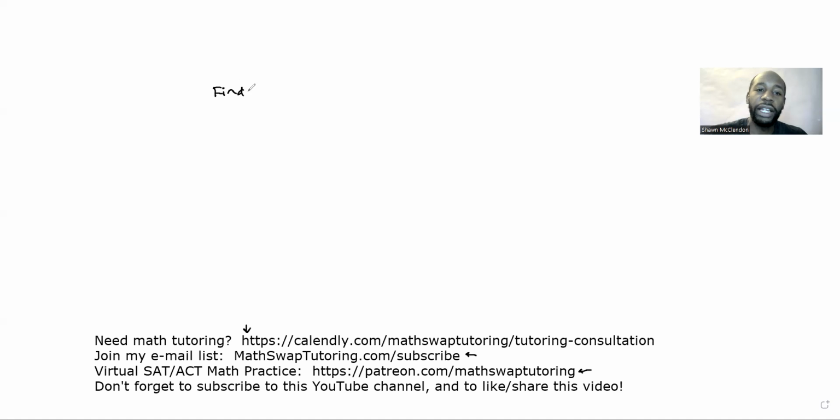Now let's talk about finding the derivative of trig functions. All it really amounts to is knowing what the derivative of the different trig functions are.